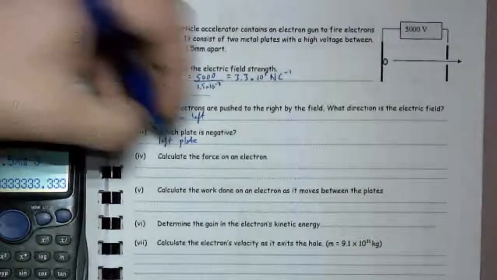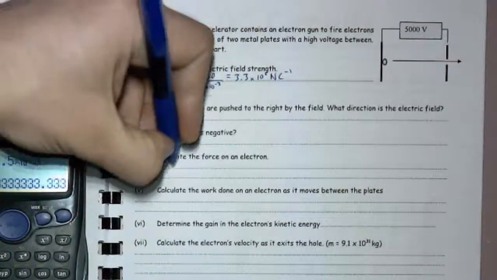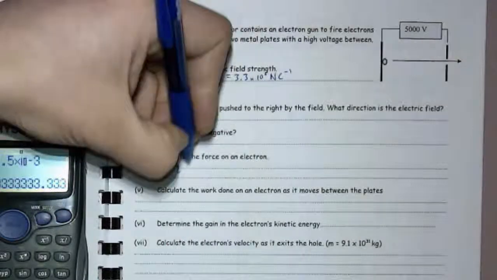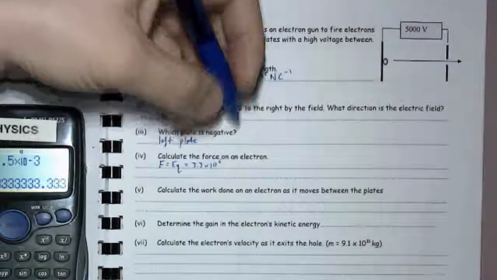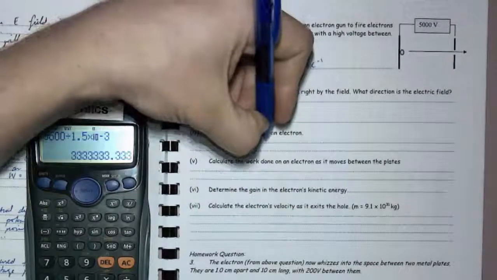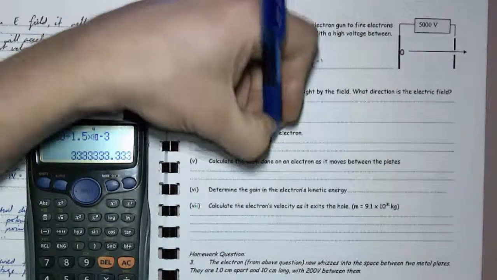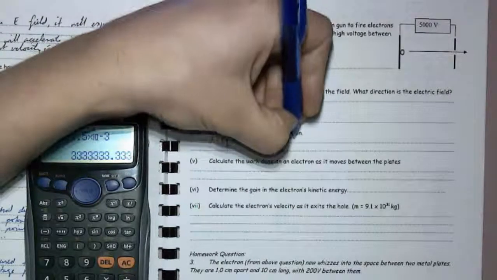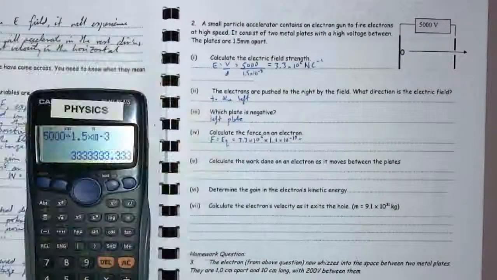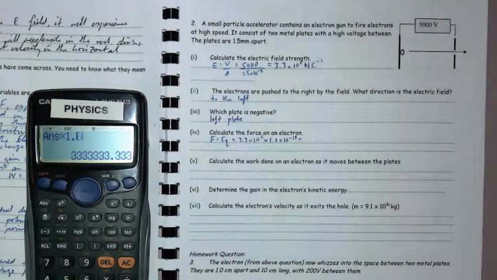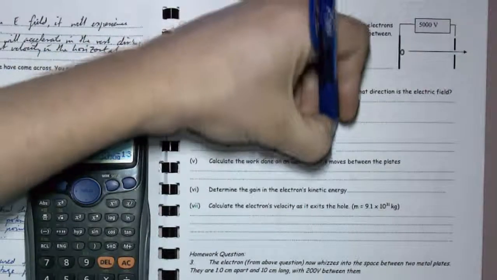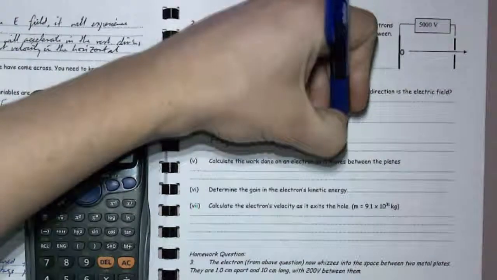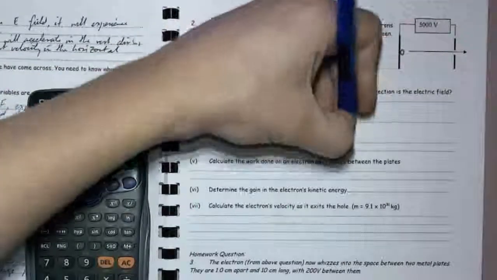Calculate the force on an electron. F is equal to EQ, and that's equal to 3.3 times 10 to the 6 times Q, which is 1.6 times 10 to the negative 19. And we get 5.3 times 10 to the negative 13 newtons.